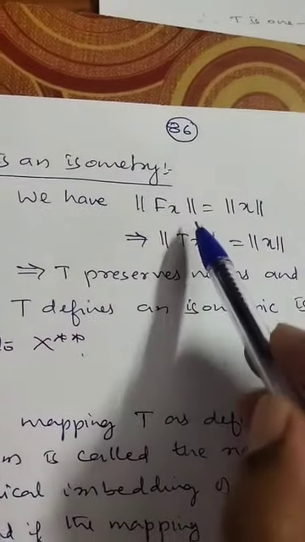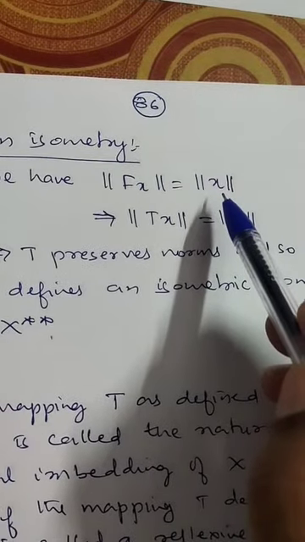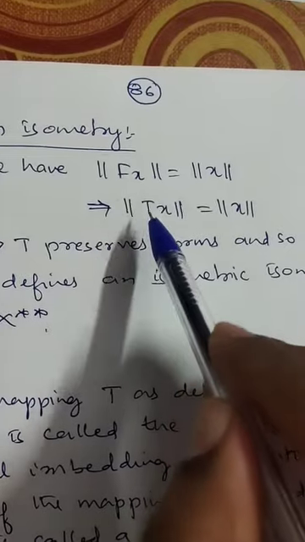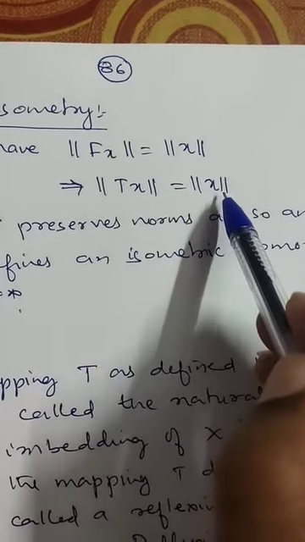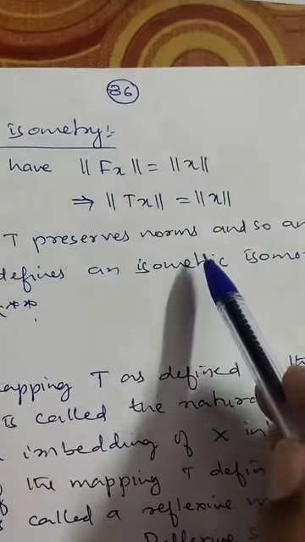Next is T is an isometry. So we have norm of f_x is what? As we have proved, norm of f_x is norm of x. This implies norm of T of x, where T of x is f_x, is equal to norm of x. Norm of T of x equal to norm of x implies that T preserves norms.